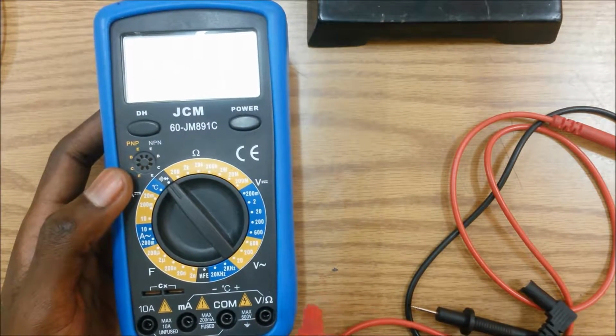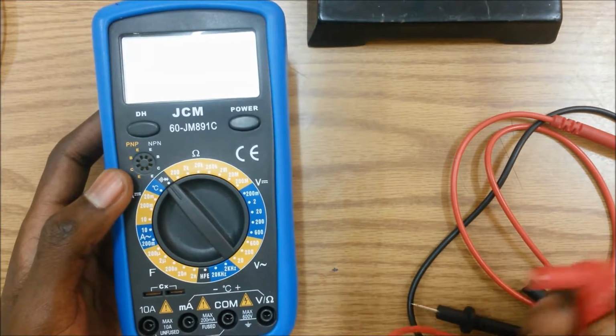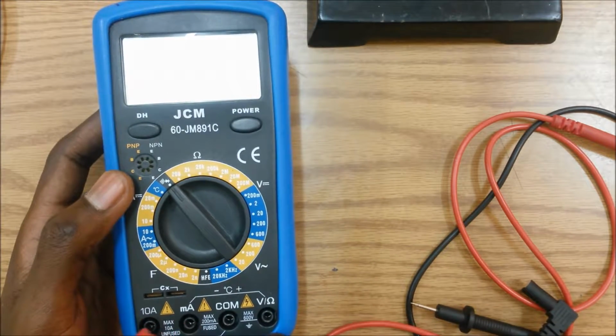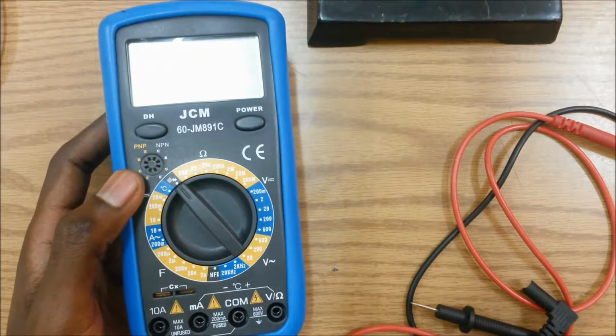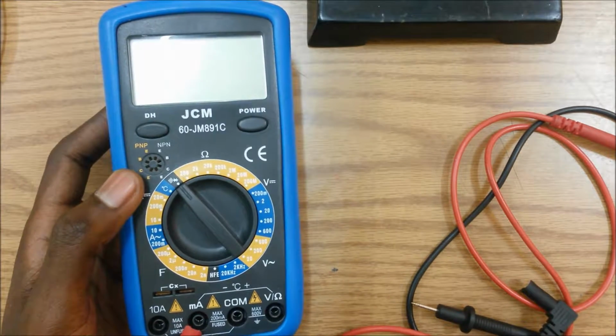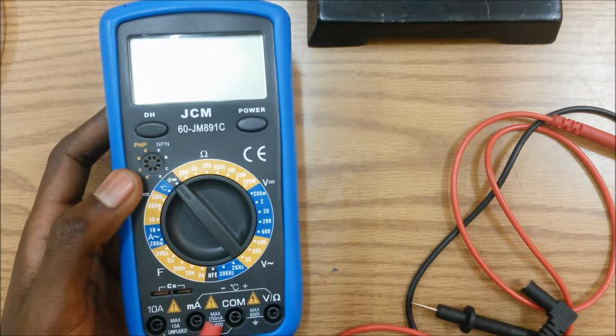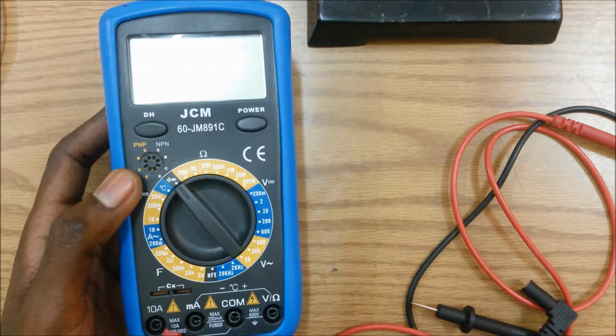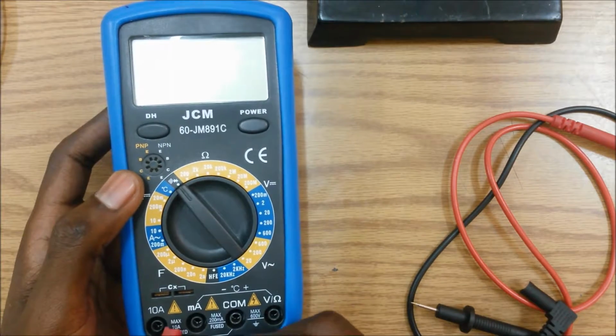Likewise, if it were to be used to measure current, we would place it in this port here, right? We have a port for a maximum of 200 milliamps, which is listed here, and then this one is rated at a maximum of 10 amperes.